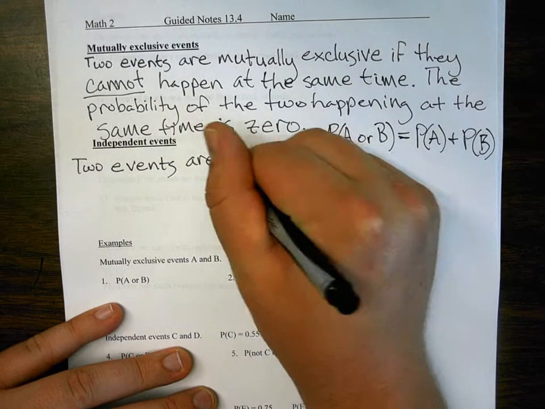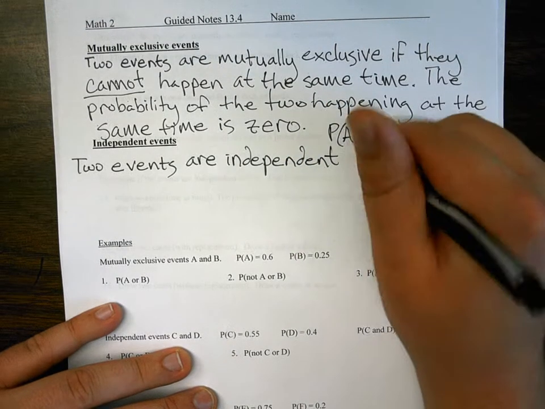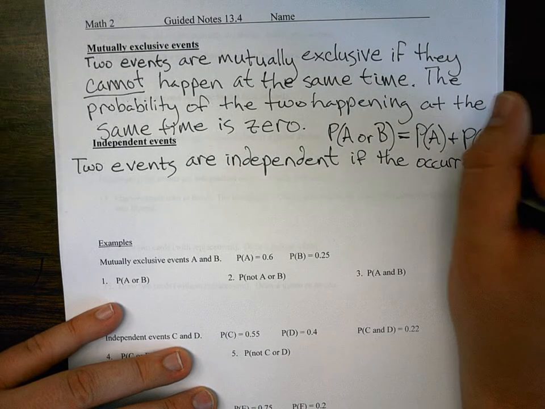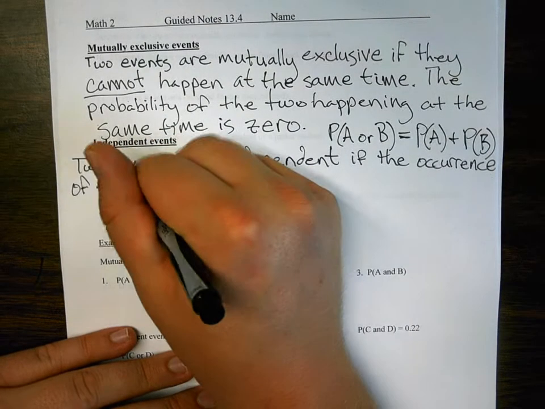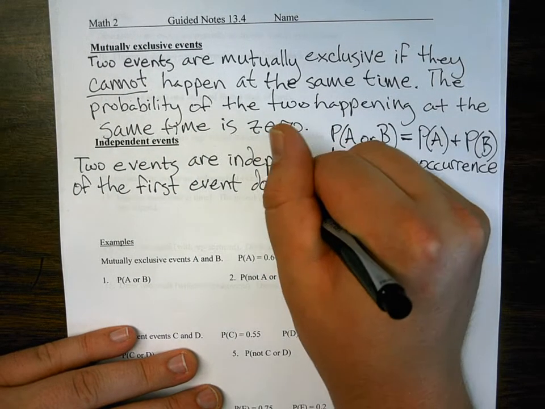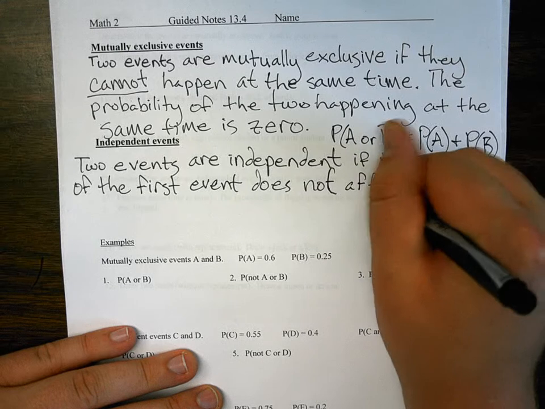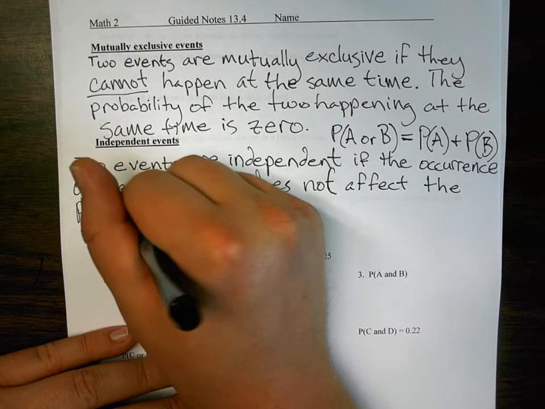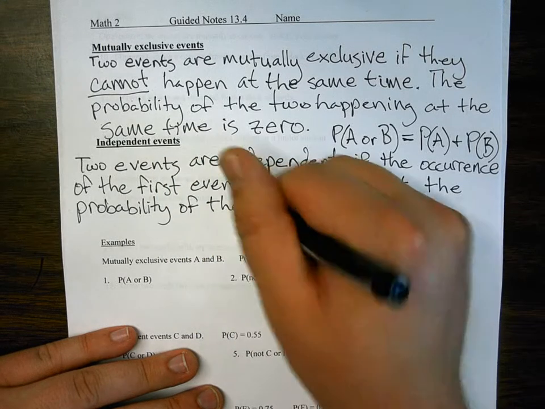Two events are independent if the occurrence of the first event does not affect the probability of the second event.